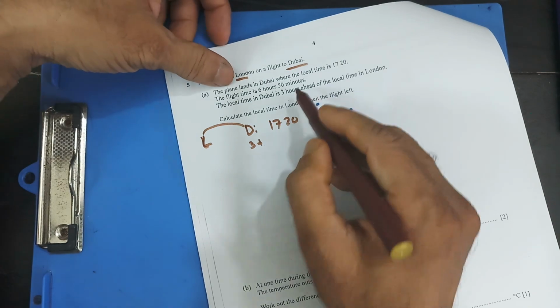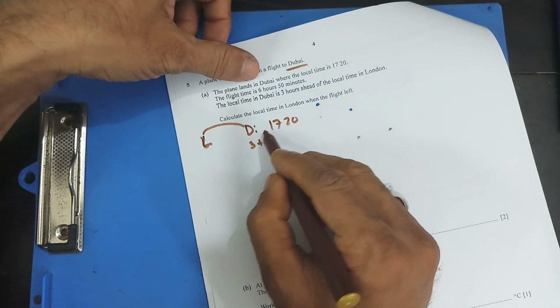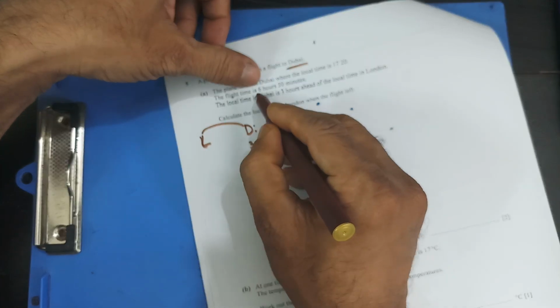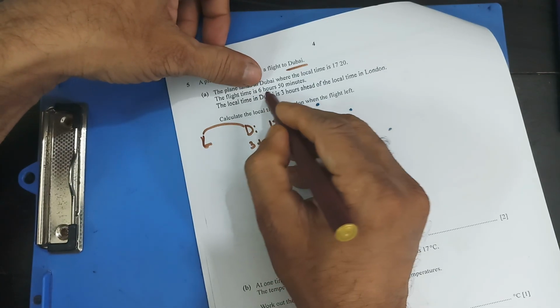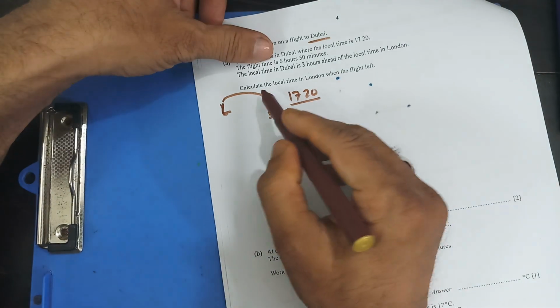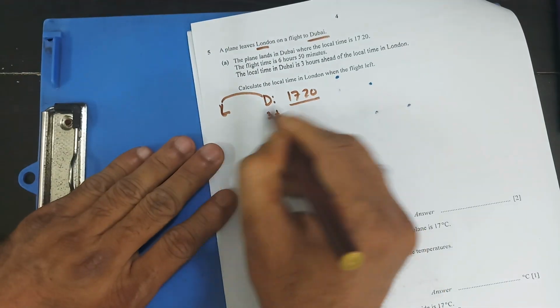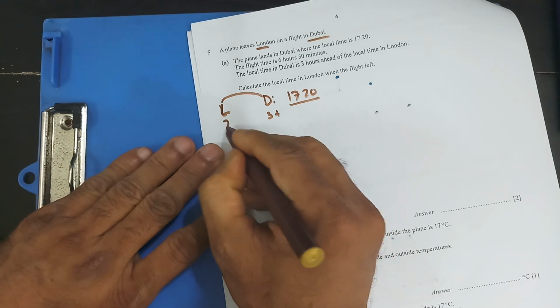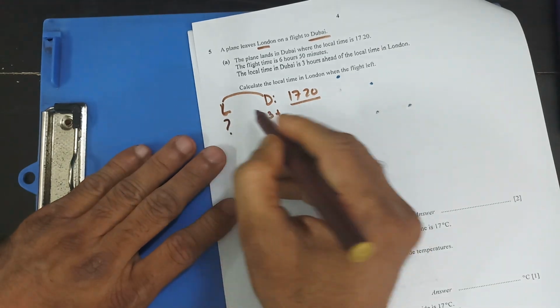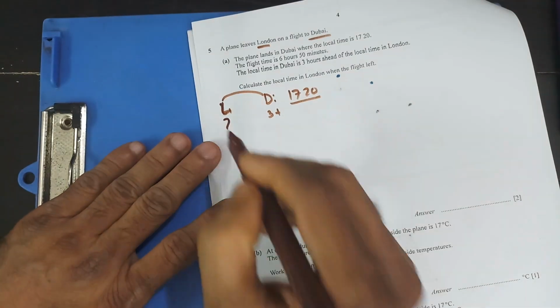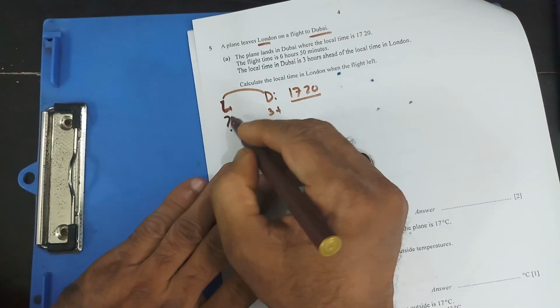Okay, and then when it's landed in Dubai, the local time of Dubai is 1720, and the flight time is 6 hours 50 minutes. Calculate the local time in London when the flight left. Okay, so when it takes off from London, what is the local time of this place when the plane takes off?